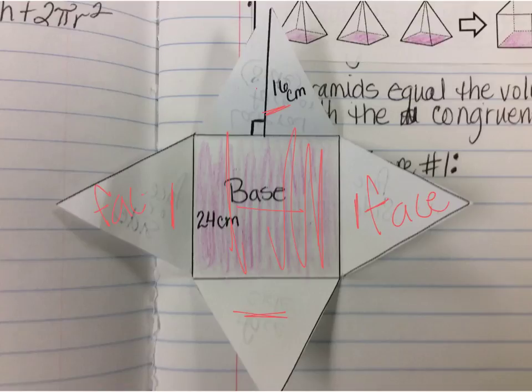These are also called the lateral faces. So go ahead and label those, and then close your figure to where the outside, I should say, you should be able to see the sides that are labeled, and I'll show you a picture of that.